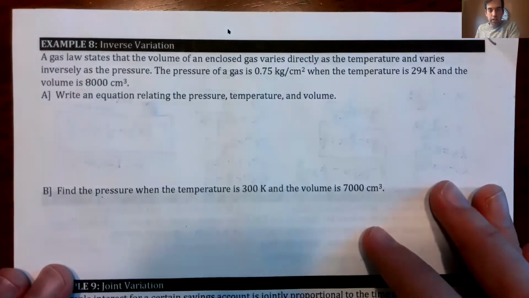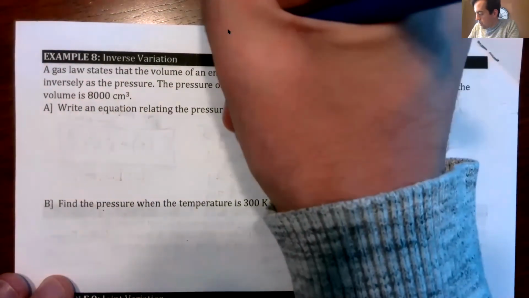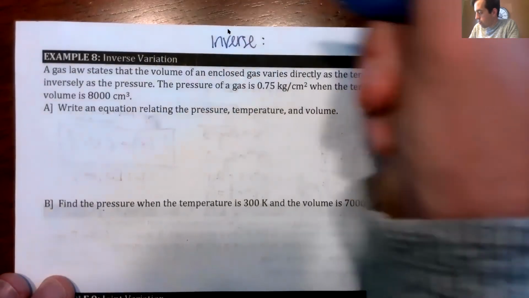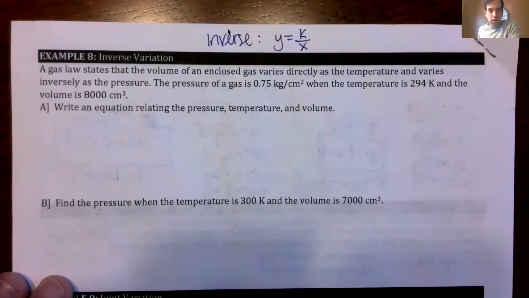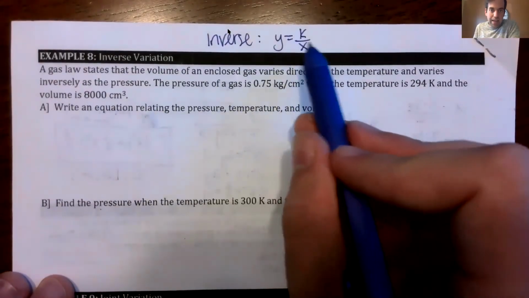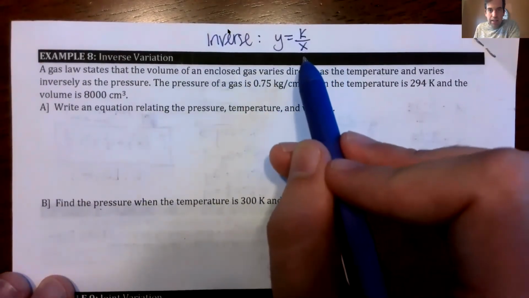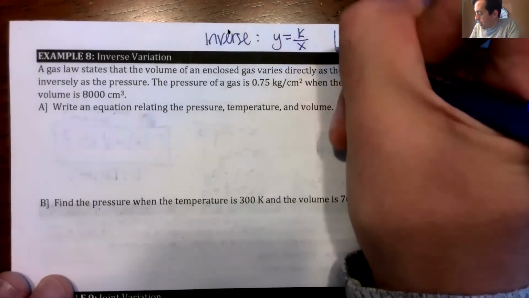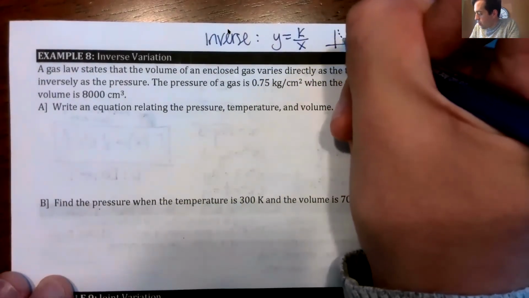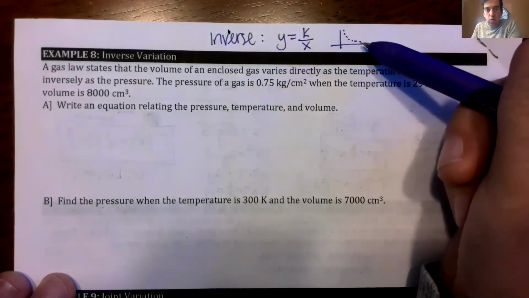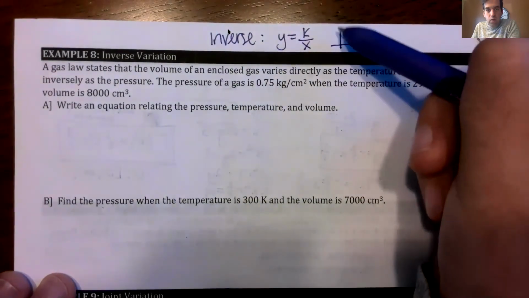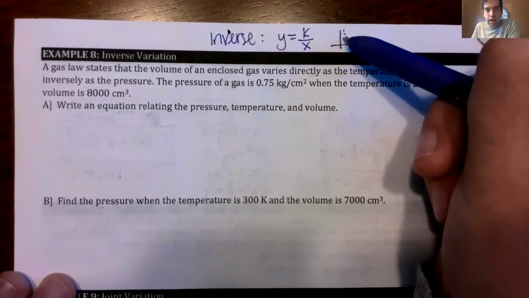Inverse variation typically has the formula Y equals K over X. That's on the front page of your notes. Direct has Kx, inverse has K over X, and inverse variation always has a kind of downward slope, or as X gets bigger, the Y gets smaller.